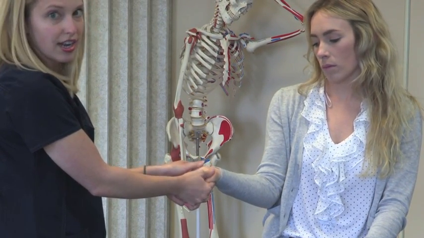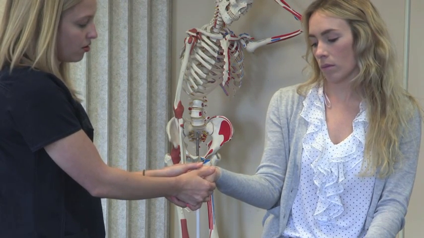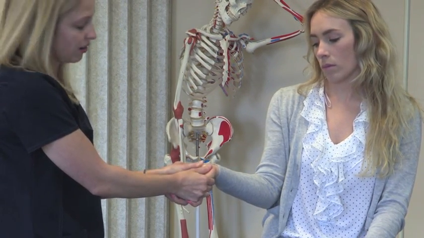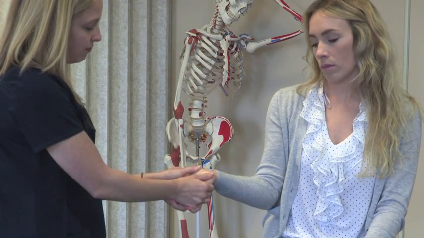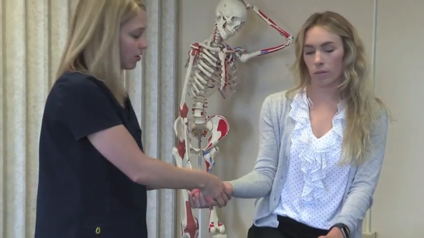And remember, you're not just gliding across skin, you're actually adding compression to get down to that flexor retinaculum. Then you can come back, reassess, see if the tissues feel looser, ask the patient how their symptoms are, and then give them some home self-stretching.